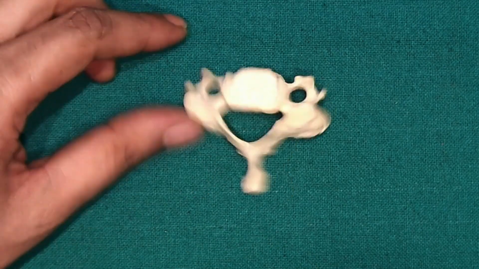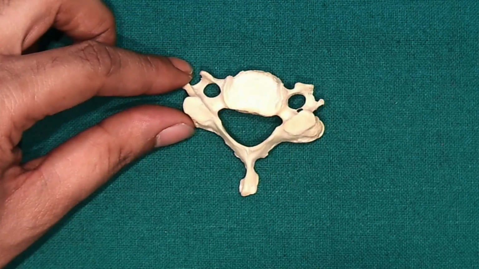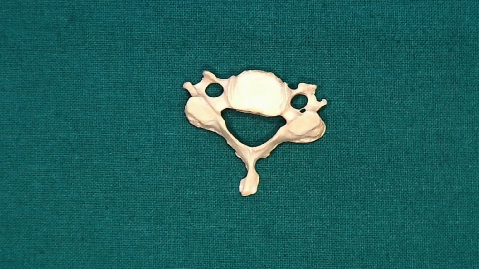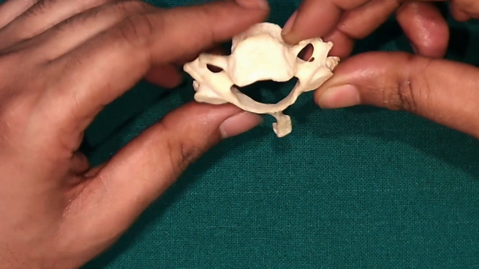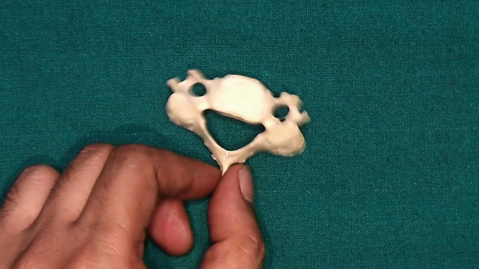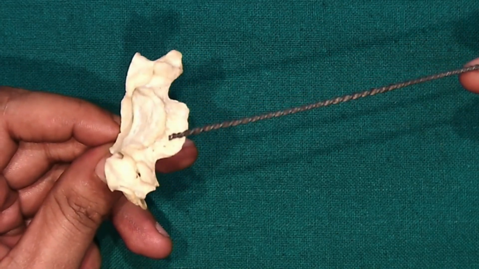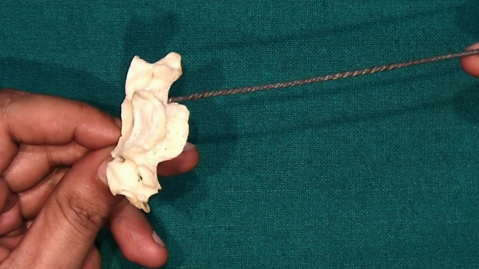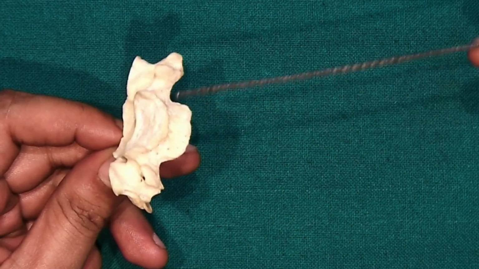Now moving to the attachments of the typical cervical vertebra. The anterior longitudinal ligament and posterior longitudinal ligament cover the anterior and posterior surfaces of the body. On each side of the anterior longitudinal ligament, there is the origin or insertion of the vertical part of the longus colli muscle.